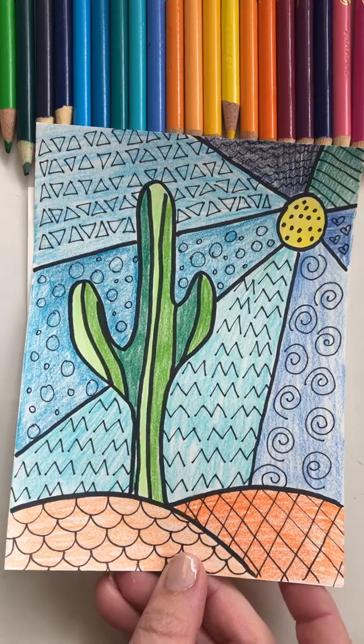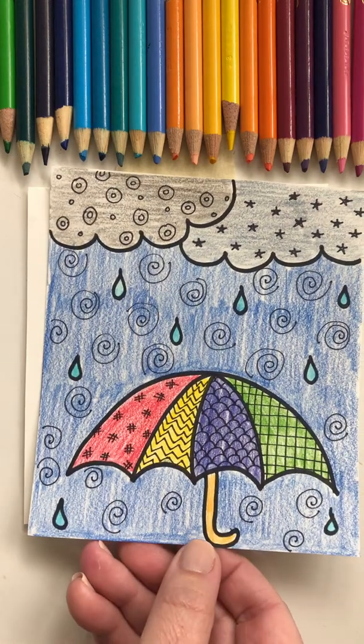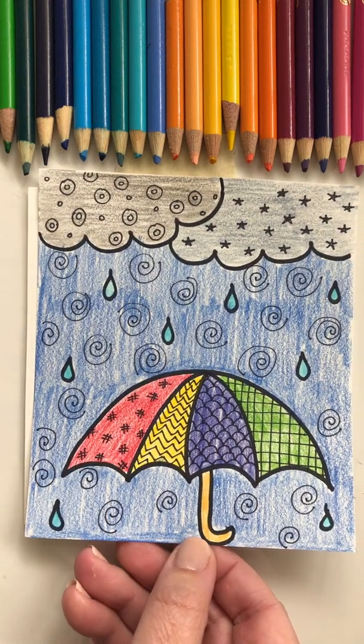And if you keep watching this video, at the end I do a couple of time-lapse videos of the cactus in the desert. And I do another one with this umbrella on this rainy day. So for this video, we're going to do a close-up of a flower.